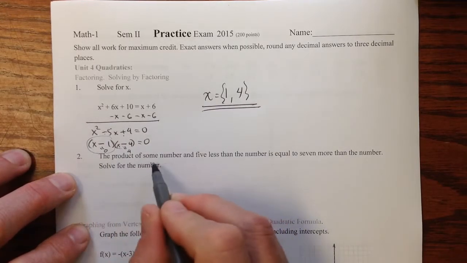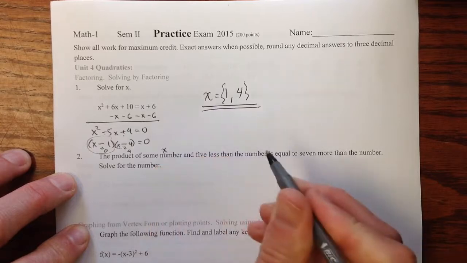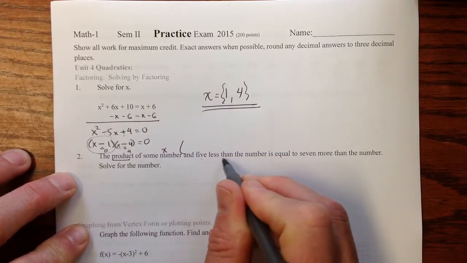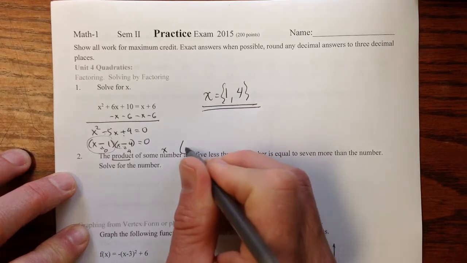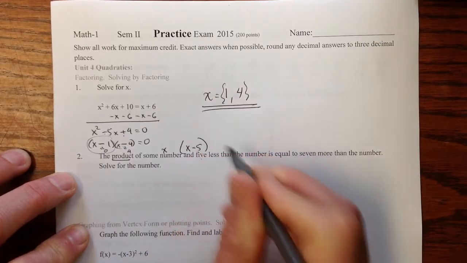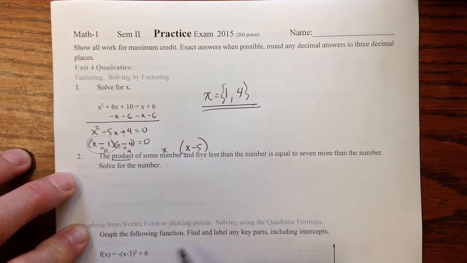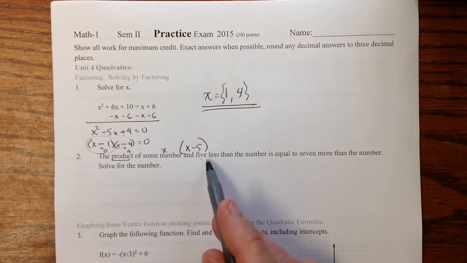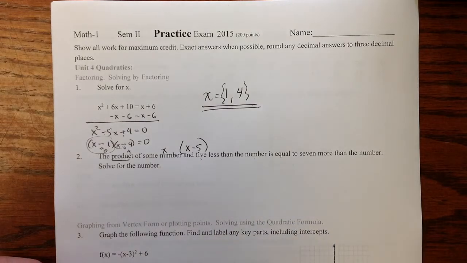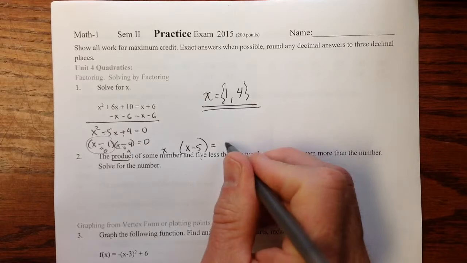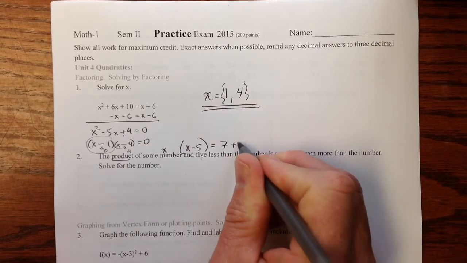The product of some number, that's going to be x. The product means multiply. Multiply this with 5 less than the number. When you write 5 less than a number, you write it like this. Be careful. It's not 5 minus x. It's x minus 5. If I'm 5 years less than I am now, you take my age and take away 5. All right, is equal to 7 more than the number. Here, we do it like that.